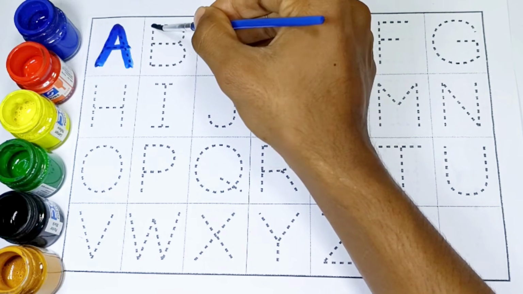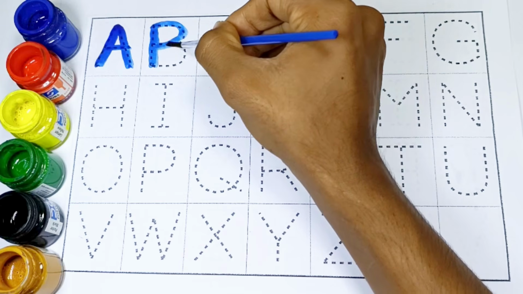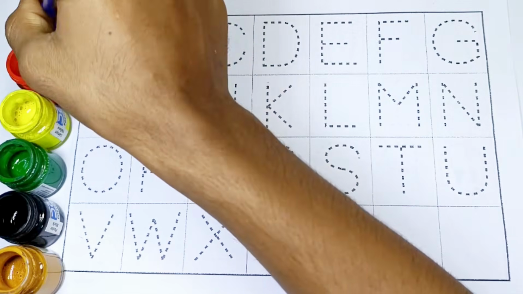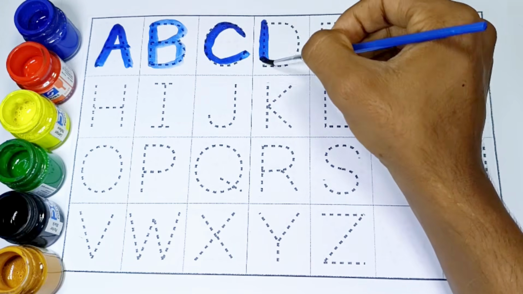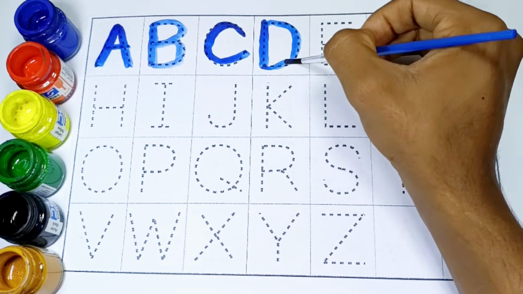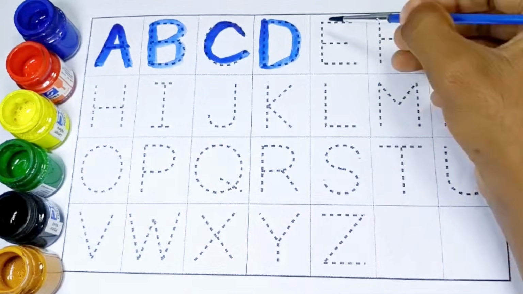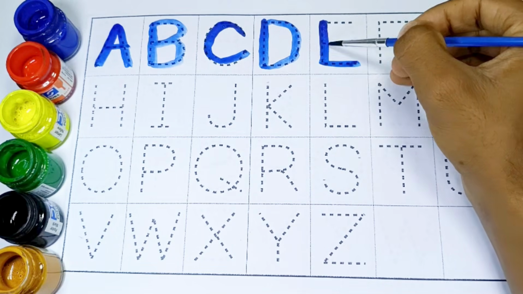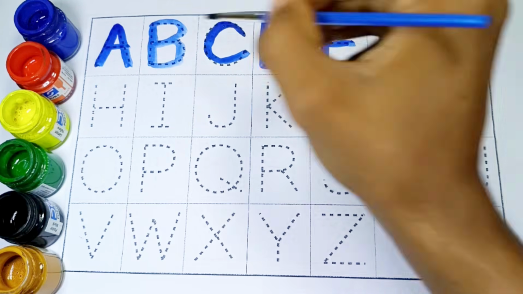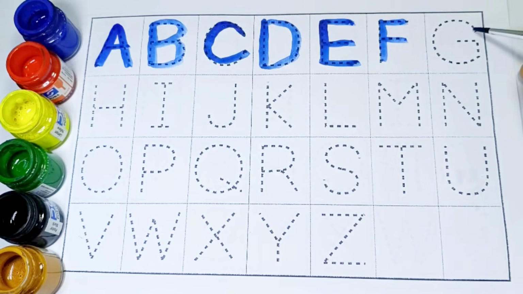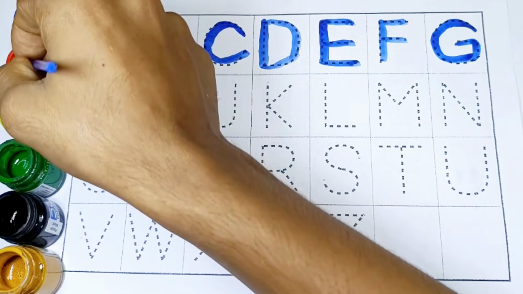A for apple. B for ball. C for cat. D for dog. E for elephant. F for fish. G for God. Kids, so now you draw H and use red color.